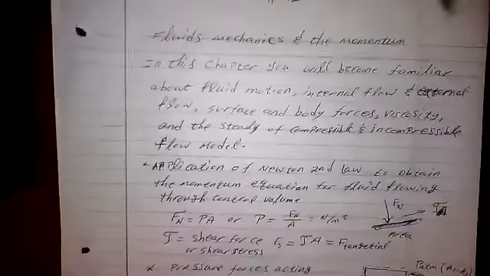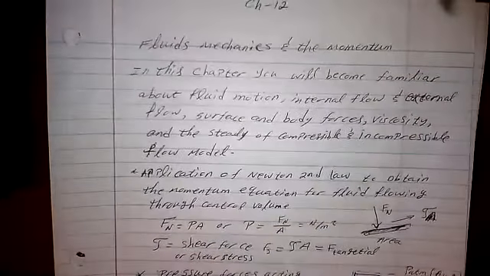Let me just go to... let's see what I have in here, okay? I just don't want to repeat the same thing over and over. No, this is not a good idea, and I'm going to go over chapter 12, okay? Chapter 12, because I gave you homework on this chapter. All right.